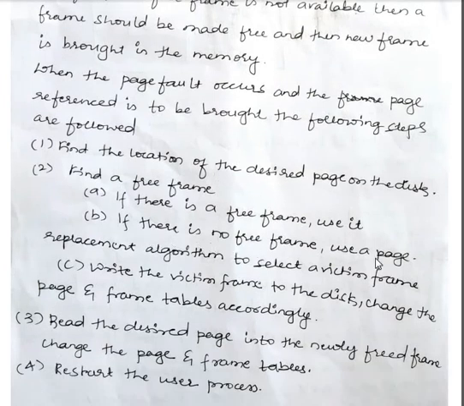Suppose that frame is not free, so if there is no free frame, we are going to use one of the page replacement algorithms. In this page replacement algorithm, a victim page, a victim frame, a target frame is selected, and that target will be swapped out of the memory and copied to the disk, and the new page is brought into that free frame.